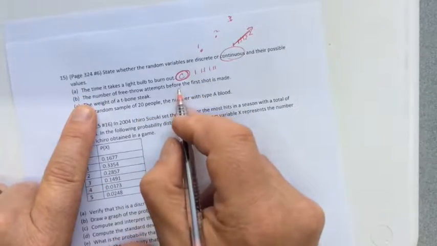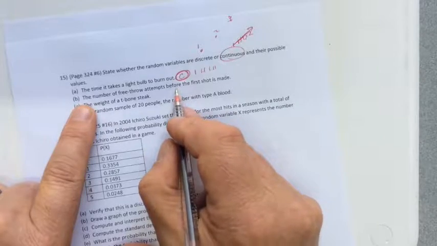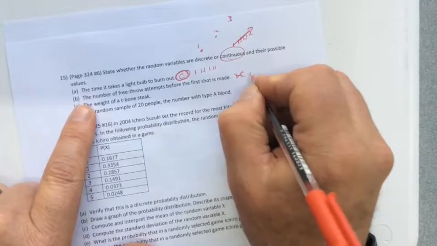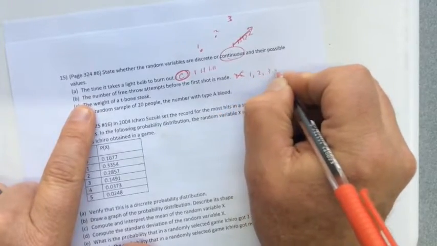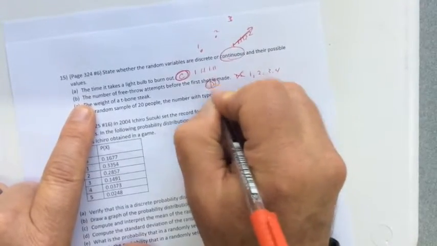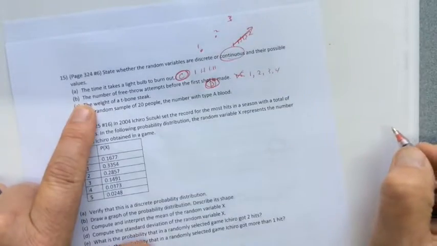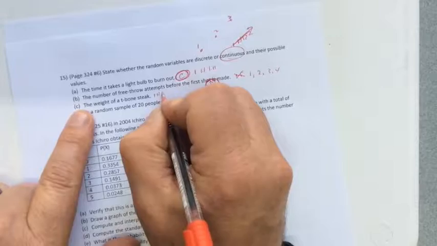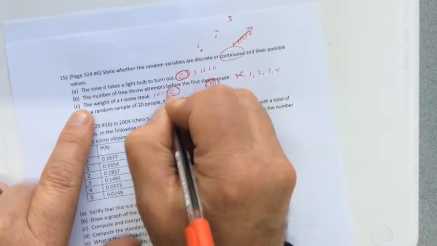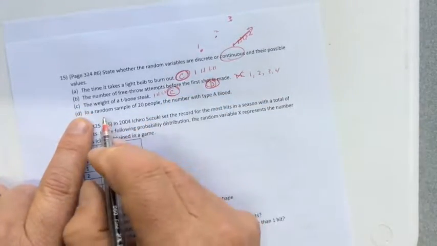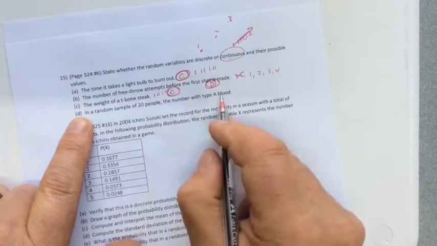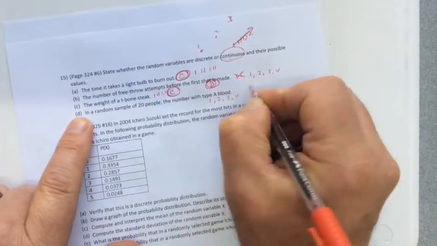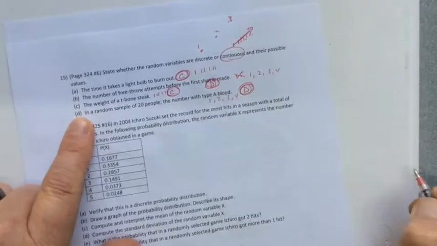The number of free throw attempts before the first shot is made, see, you can't have 1.5 free throw attempts, so either 1 or 2 or 3 or 4, that's got to be discrete. The weight of a T-bone, okay, that could be 1, 1.1, 1.11, that's continuous. In a random sample of 20, the number with type A blood, you're going to have 1 person or 2 people or 3 people or 4 people, that's discrete.